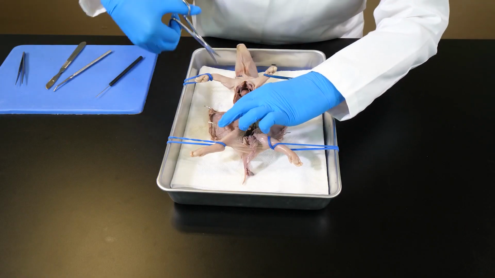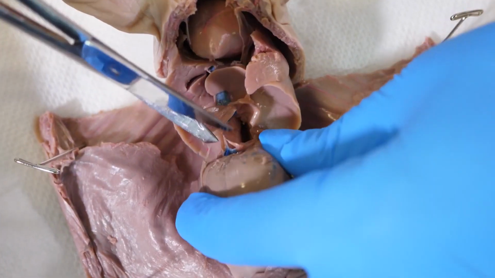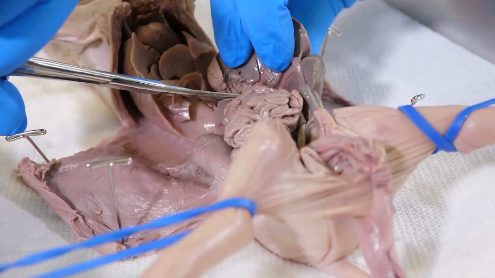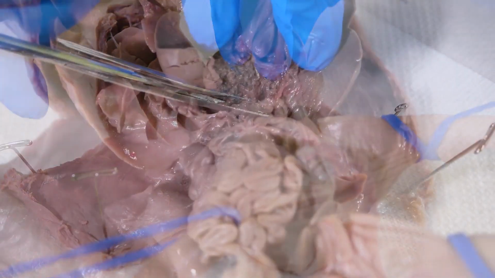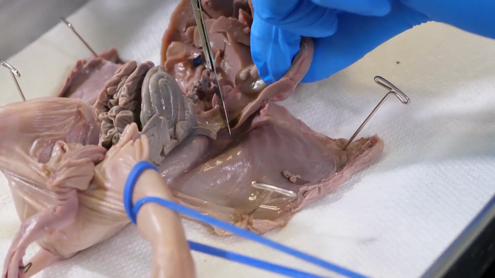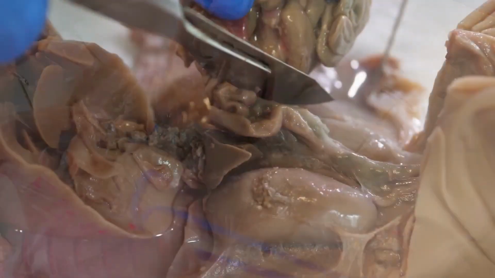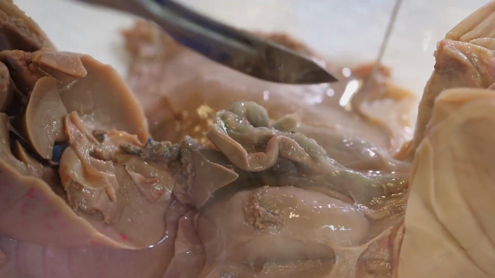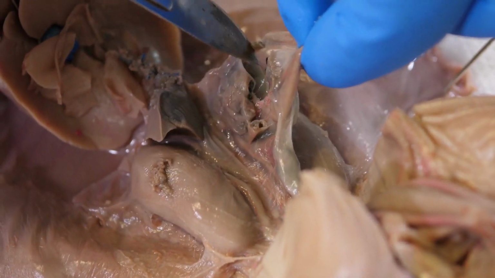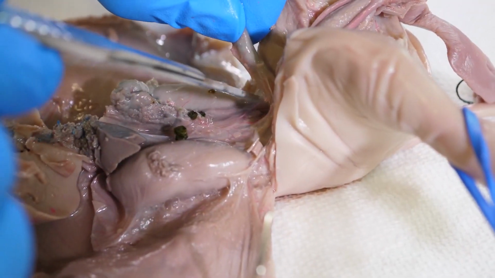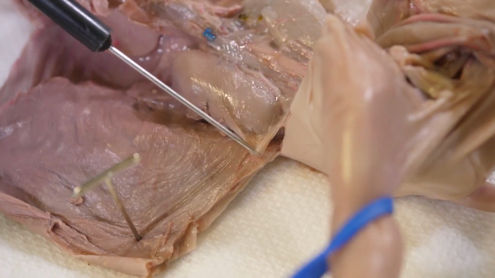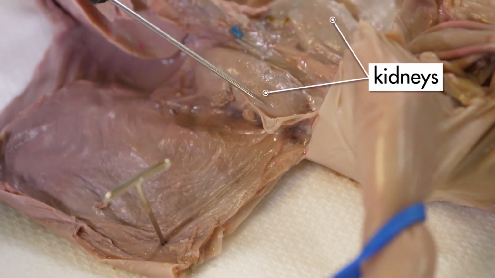To see the organs of the excretory system, we must remove the liver and all the organs attached to the digestive system. With these organs removed, we can see the 2 kidneys.